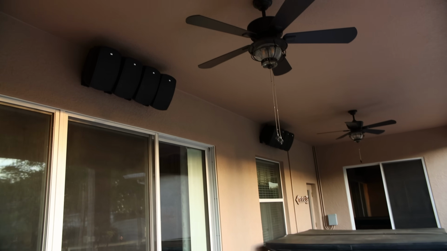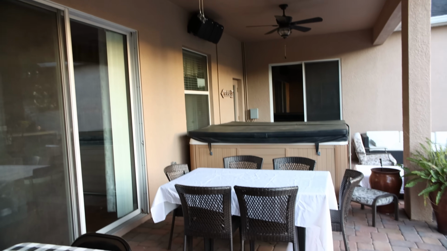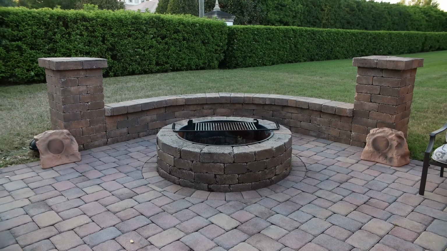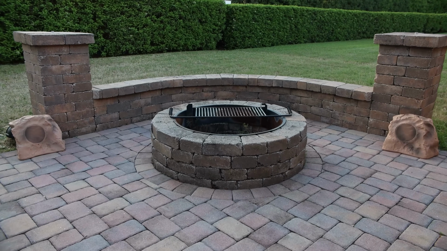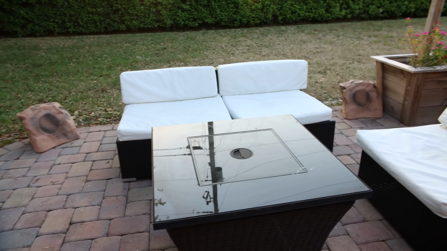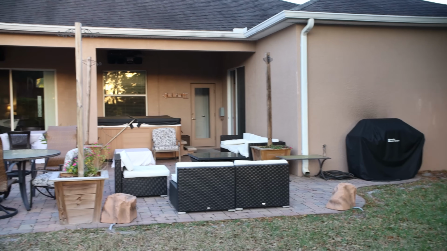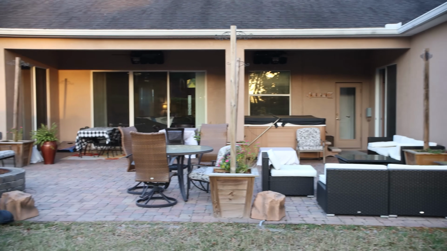So the way we designed it in my outdoor living area is there's three zones of speakers. There's the wall of sound that has 8 speakers pointing down toward a little dining table and also a hot tub. Then out by the fire pit, there are 2 more speakers. And then we've got another sitting area with a small gas fire pit where you can chill out or eat dinner and relax on the patio set. On all 3 of those areas, you have sound.